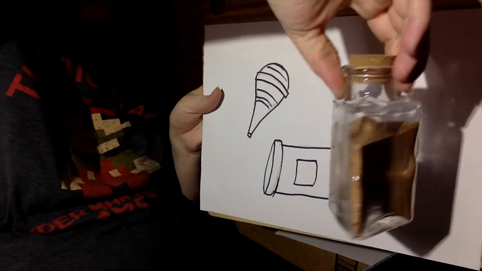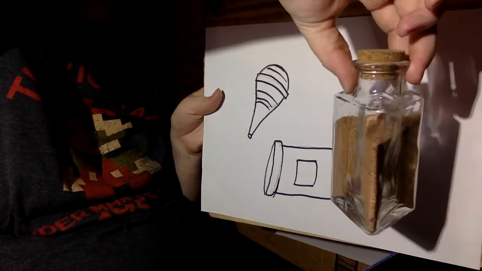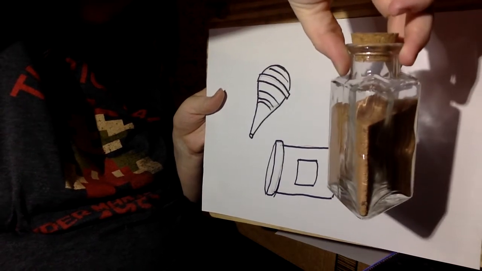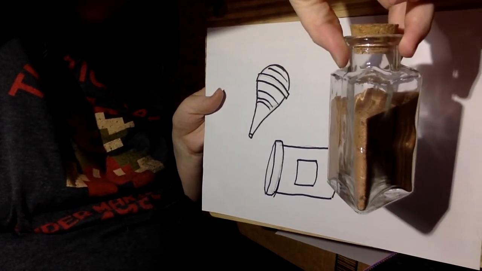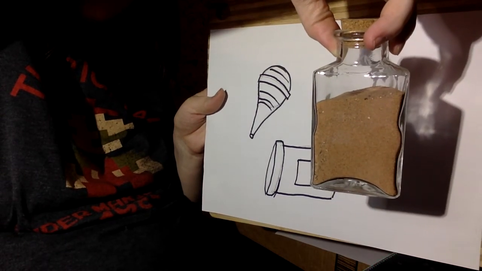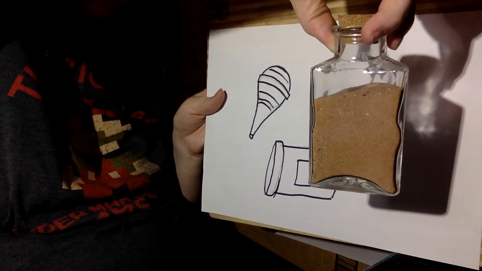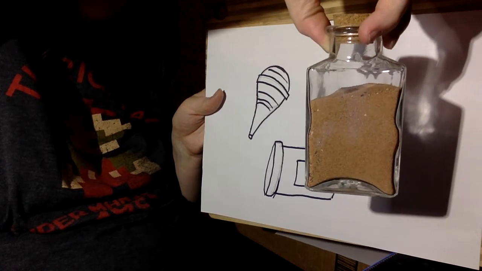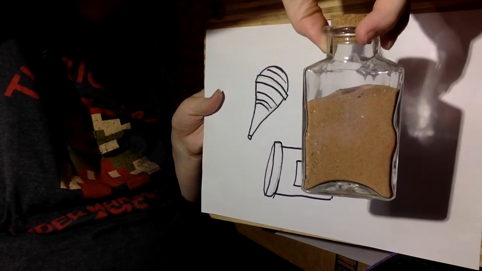So you could get a bit more complicated and do it from this side. This way it just looks a bit more flat. You can't really see that it is triangular from this angle.